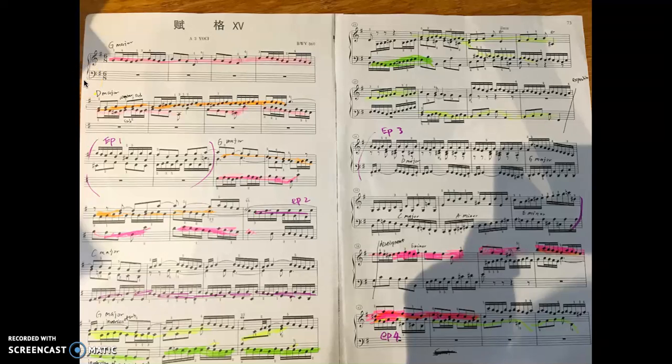Today I'm analyzing the fugue in G major from Bach's The Well-Tempered Clavier. I've highlighted the subject in pink, counter-subject in orange, episode with the purple bracket, inversion of the subject in yellow, and inversion of the counter-subject in green.